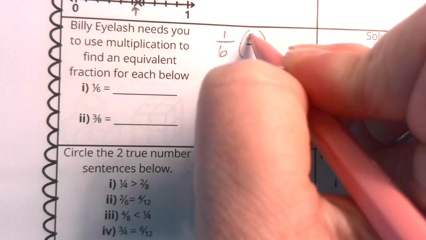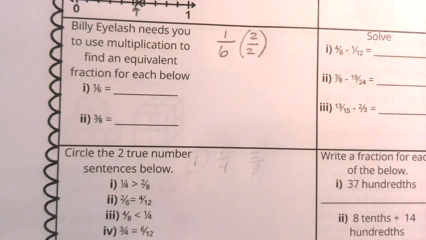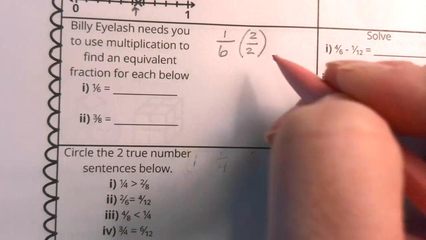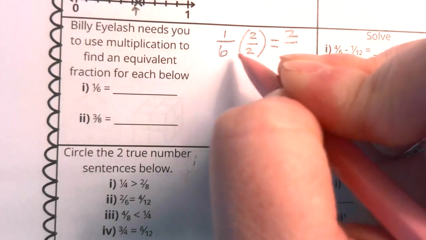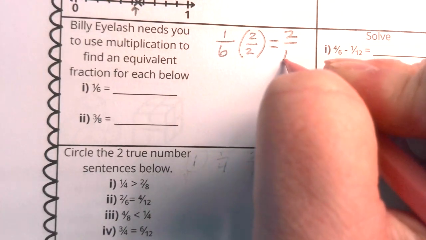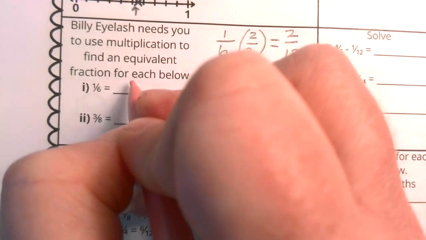I'm going to go ahead and multiply them both by 2. I like to do it this way because it shows we're multiplying by a fraction of 1. This relates back to the identity property of multiplication. Anything times 1 equals itself. So here we're going to have 2 times 1 is 2, and 6 times 2 is 12. We've multiplied the numerator and denominator by the same number, and we've come up with an equivalent fraction.